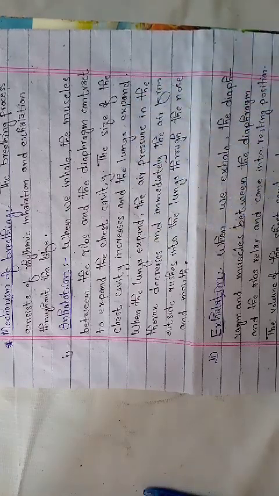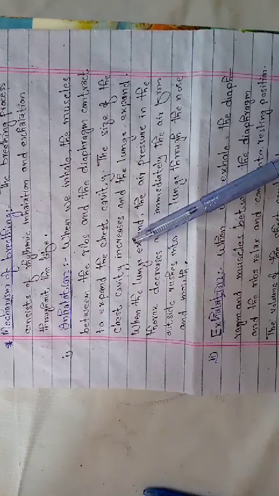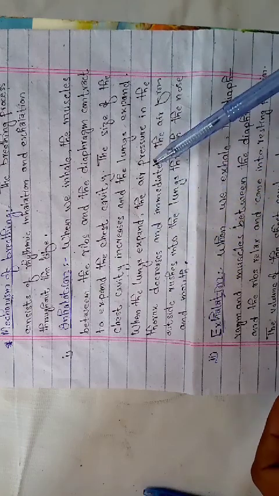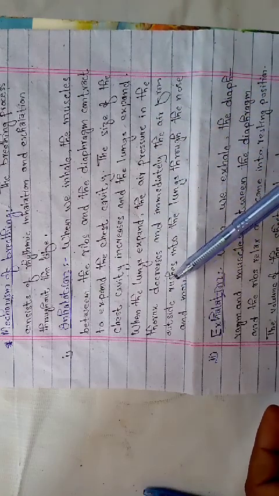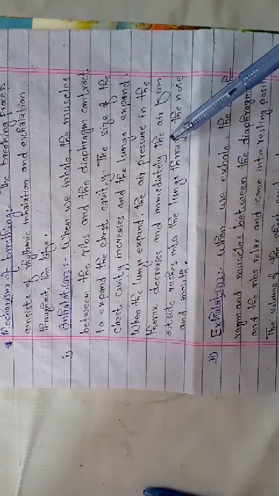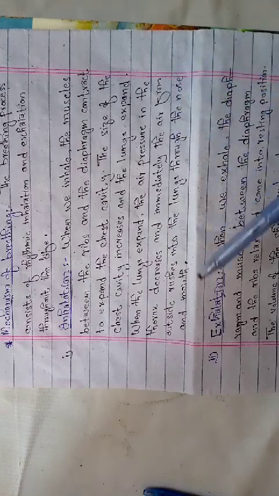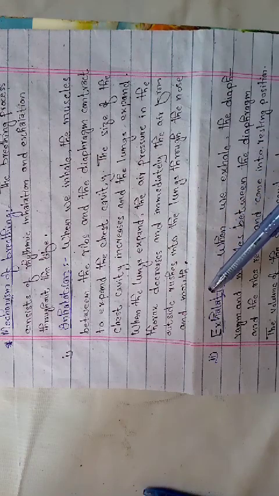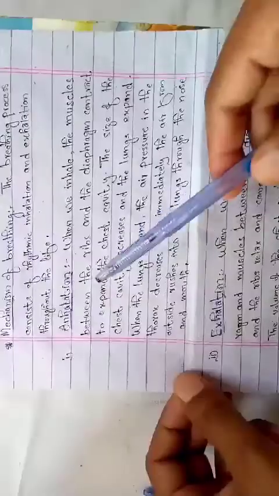When the chest cavity expands, definitely its size increases and the lungs expand. When the lungs expand, the air pressure in the thorax decreases, and immediately the air from outside rushes into the lungs through the nose and the mouth. So that is inhalation.